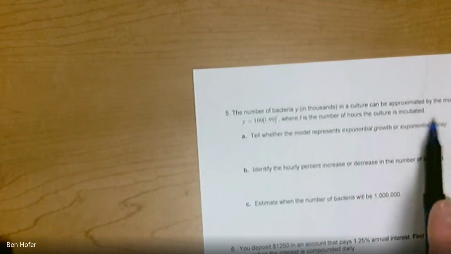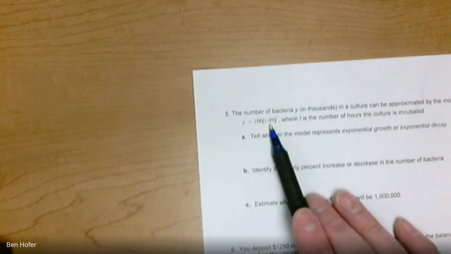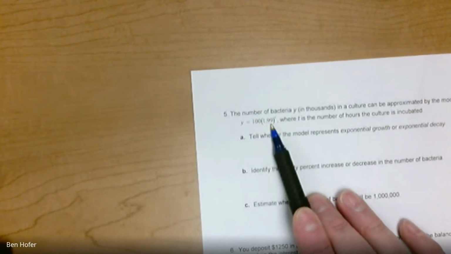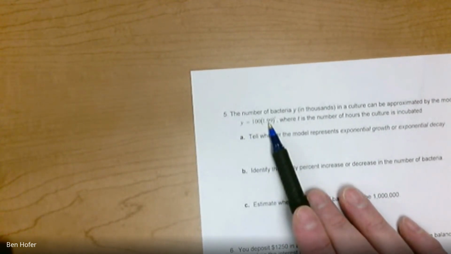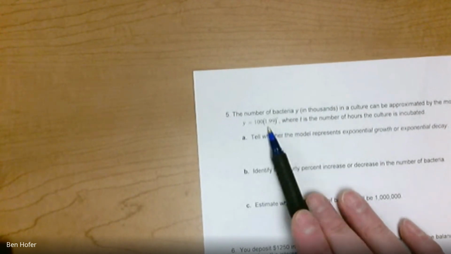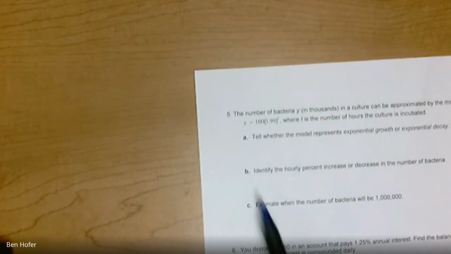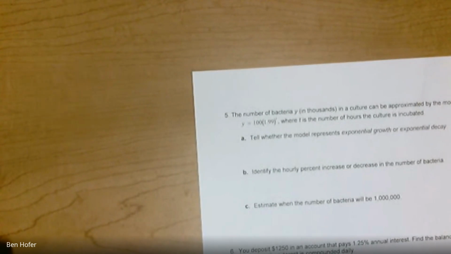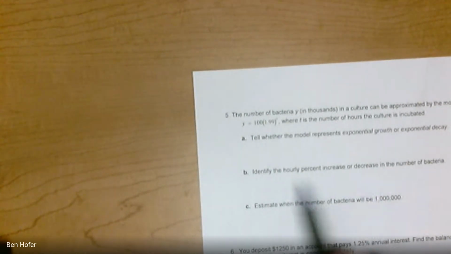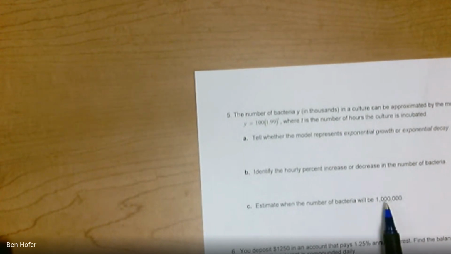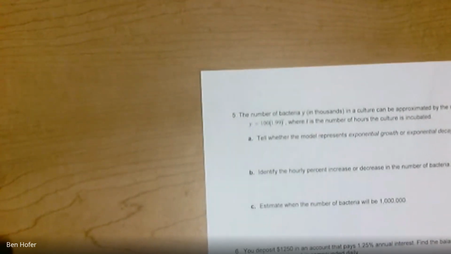Is that exponential growth or decay? Look at this value right here. There's your initial value times this factor. It's going to be a growth factor because it's greater than 1, okay? So our bacteria is growing, and then identify the percent increase, and try and figure out when the bacteria will reach 1 million.